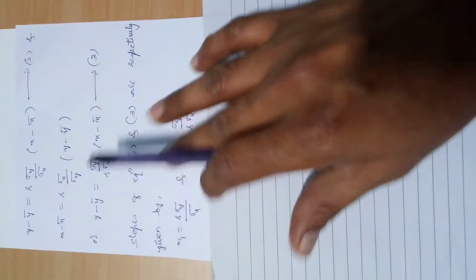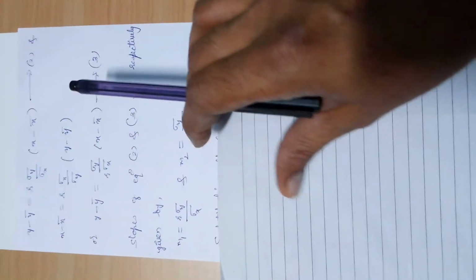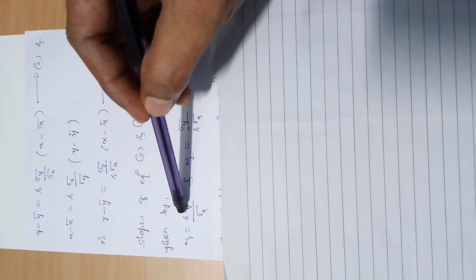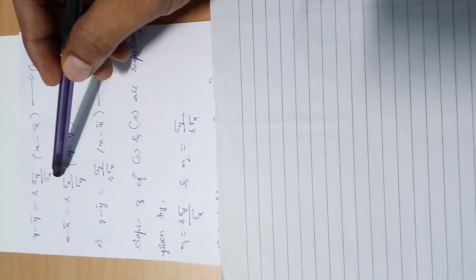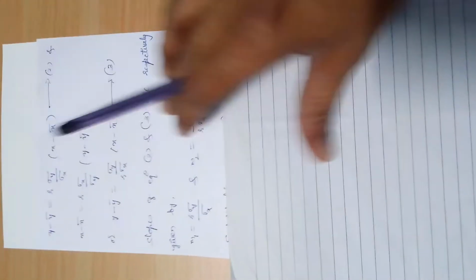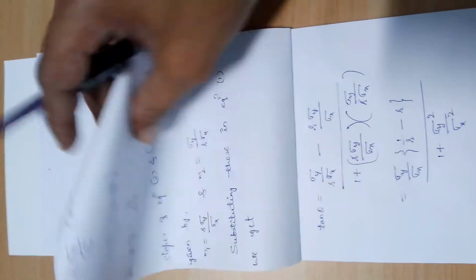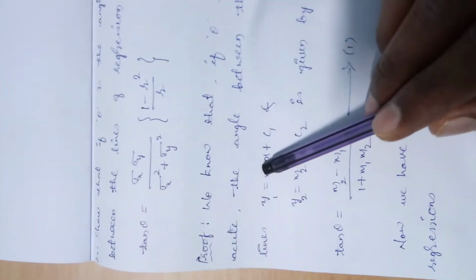Now consider the slopes of these two equations 2 and 3. For equation 2, the slope, which we denote by m1, is equal to r into sigma y by sigma x, because in these two general equations m1 and m2 denote slopes.